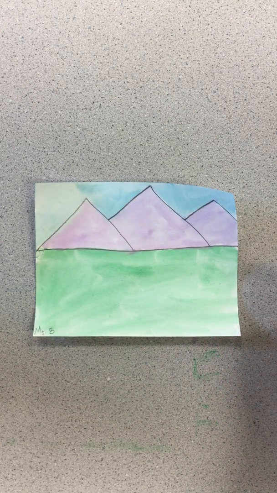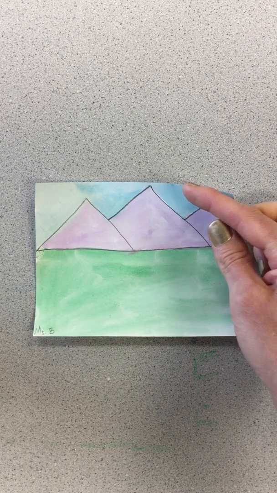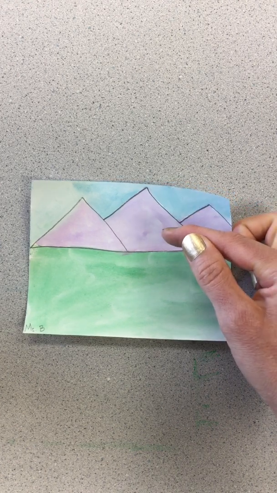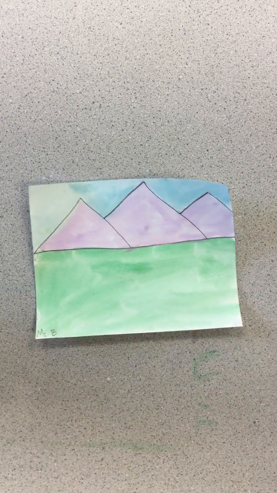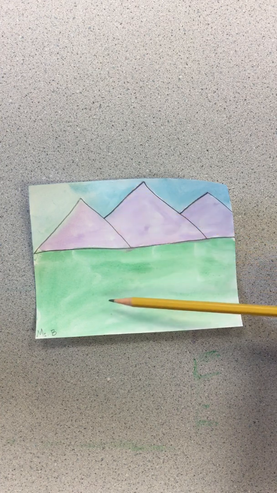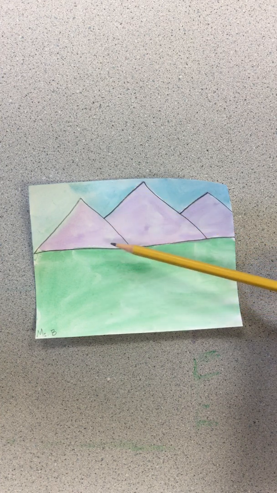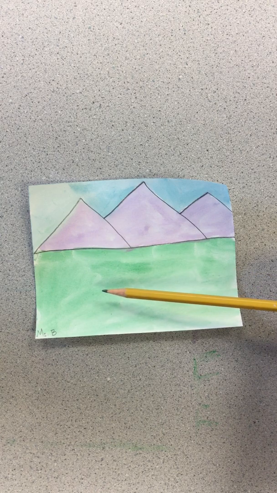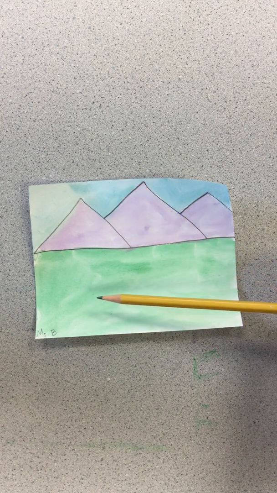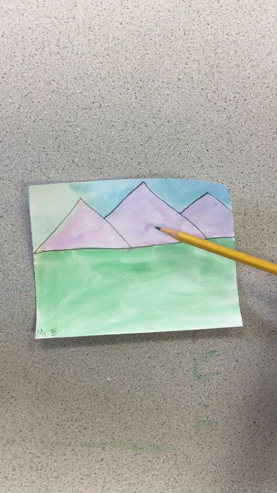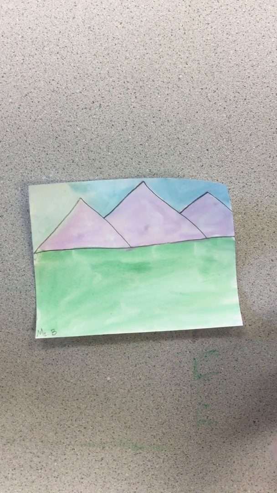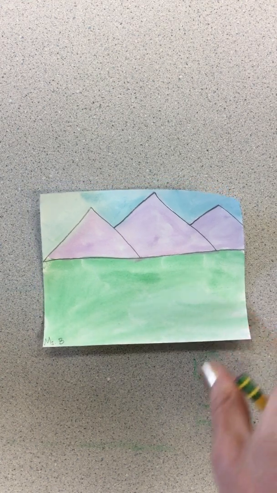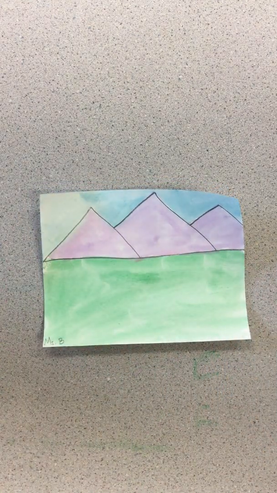Awesome. Let's practice saying those words. Background, middle ground, foreground. Let's try it in a different order. Middle ground, background, foreground, middle ground, foreground, background, and we could keep going. But I think you guys have a good handle on it, so awesome job. Now let's work on our drawing.